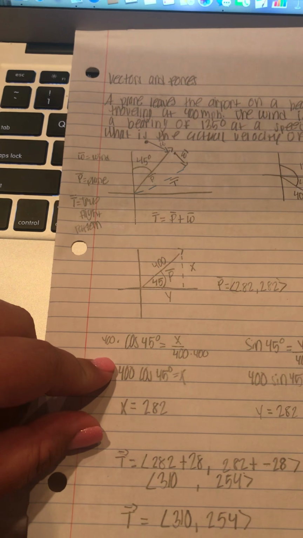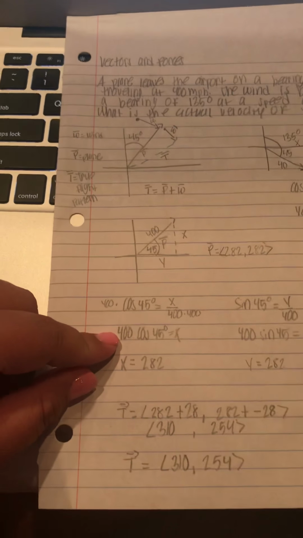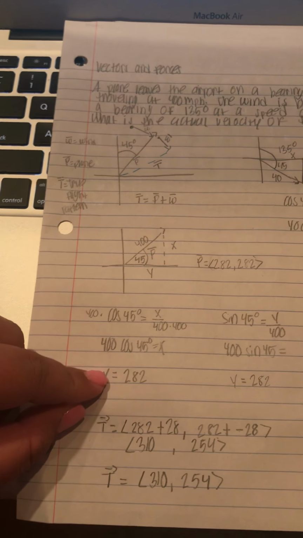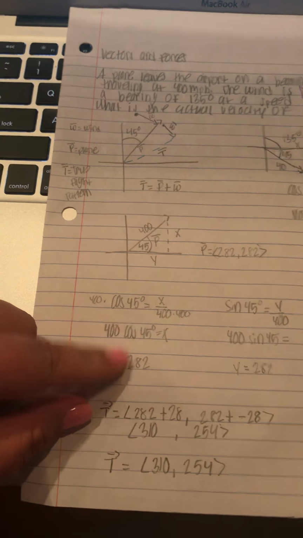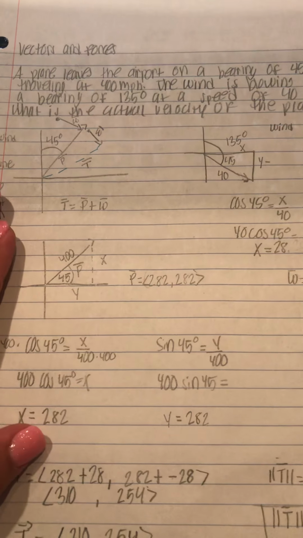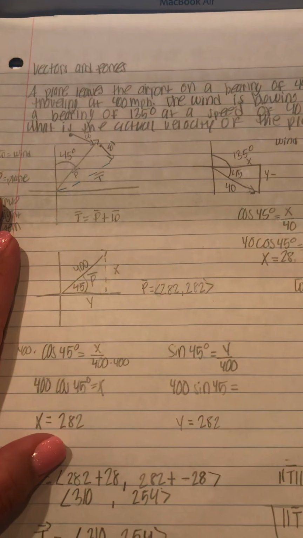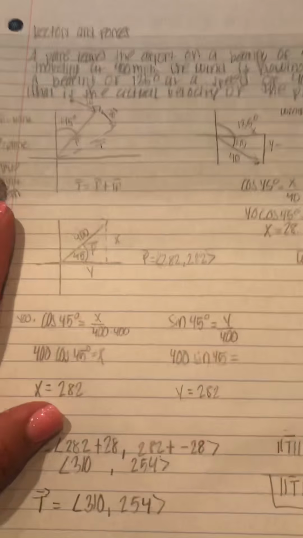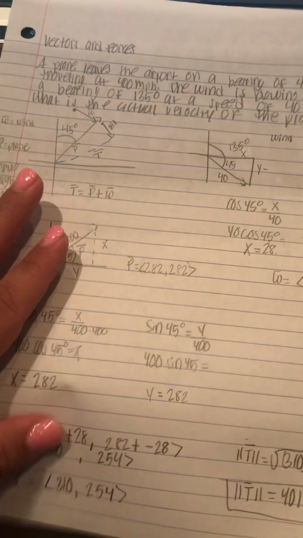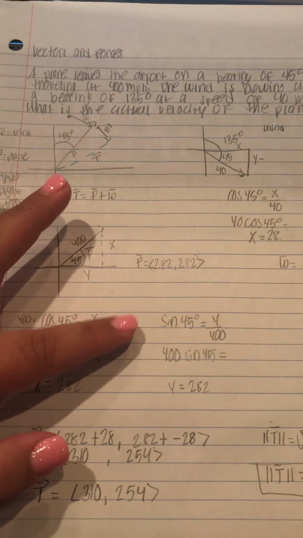Okay, and then you're going to get X by itself, which is going to be 400 cosine 45 equals X. So when you do that in the calculator, you get 282. And I did the same thing for Y, but instead of using cosine, I used sine, and it ends up working out to be the same, 282. So I got the two vectors for the plane, the plane vector.